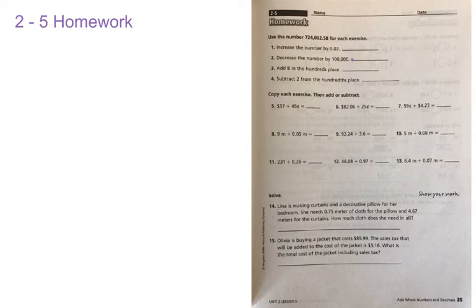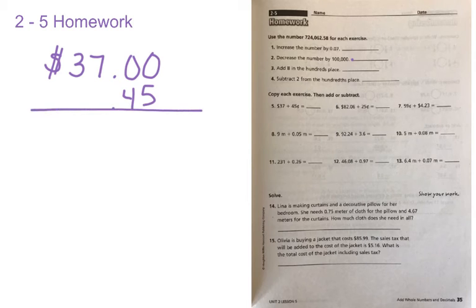If you look at number 5, we have $37 plus 45 cents. And so you're going to have to line up the decimals. Remember, $37 is a whole number. Okay, so you have $37, and you can write that as 37.00. And then we're adding to that 45 cents. Well, 45 cents is written as 0.45 or 45 hundredths. And you can go ahead and set up your addition problem. Remember, the decimal lineup is the most important piece. So you can go ahead and bring your decimal down.